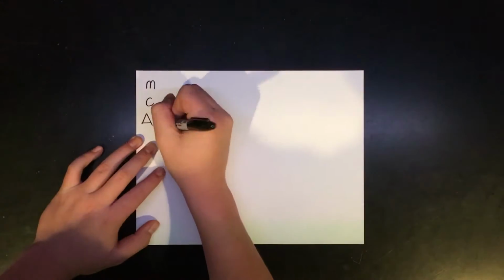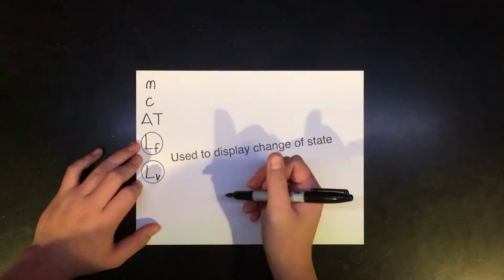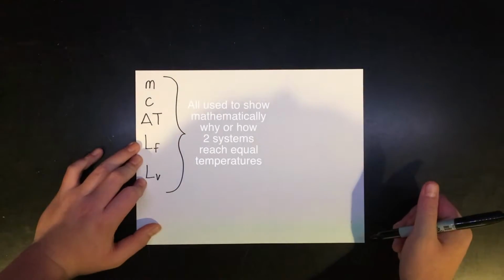2 more variables can be introduced. The latent heats of fusion and vaporization are used to display the change in state. All these variables are used to mathematically show why or how 2 systems reach equal temperatures.